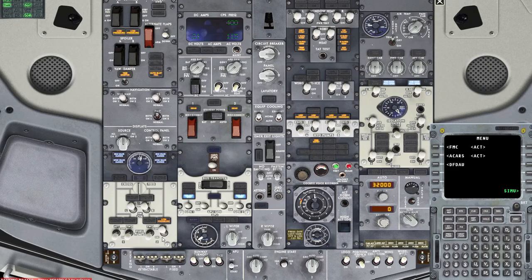So this is going to be a quick flight from Detroit, Michigan, over to Williamsport. We're flying the Tigers, Detroit Tigers. We're going to fly them over to Williamsport for the Little League World Series game.